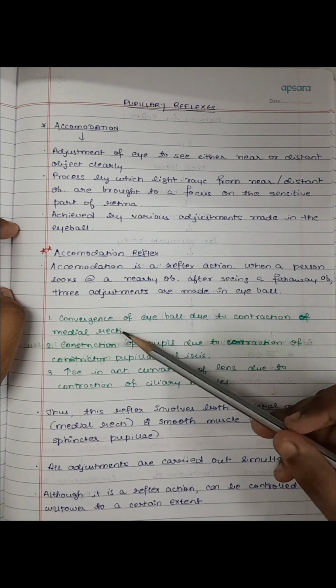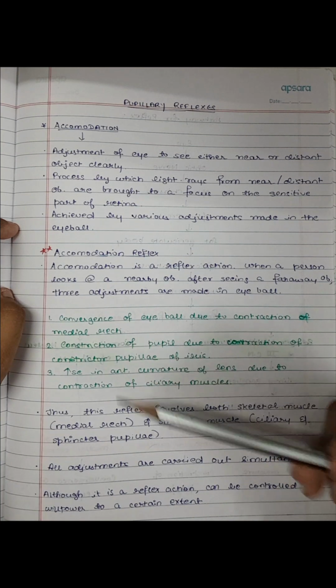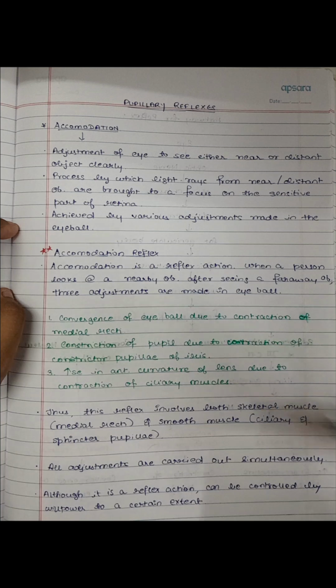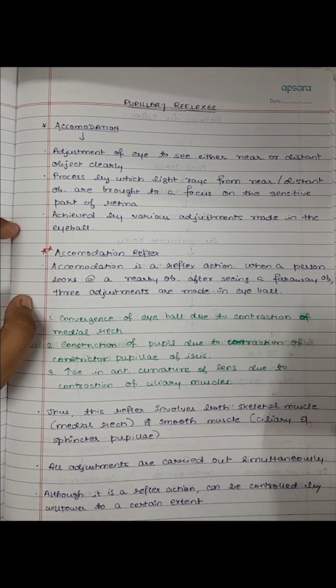Also, it is important to know that the medial recti is kind of under your control. Like I told you to do the exercise, so that is under your control. So we can say that it is a skeletal muscle. It is under your control. It is a voluntary muscle, right? So that's the first point done.